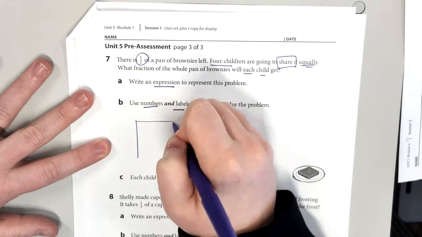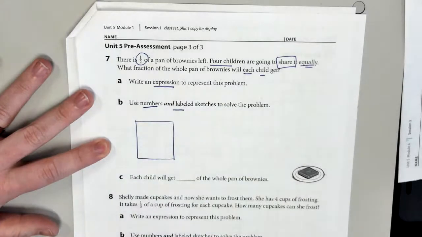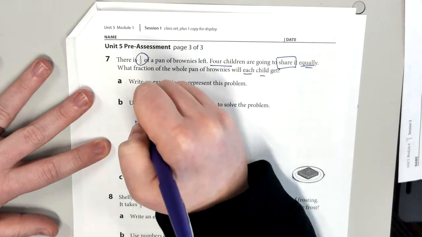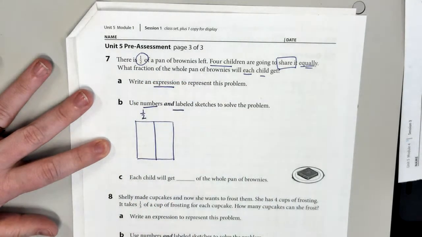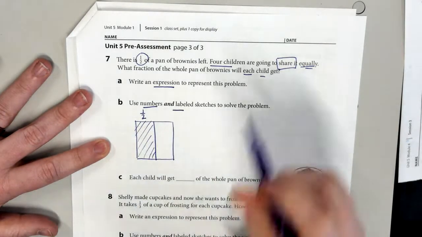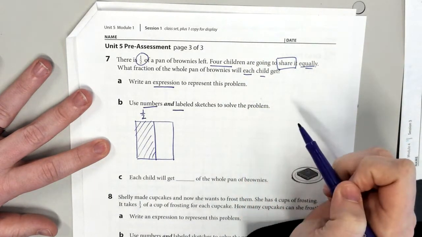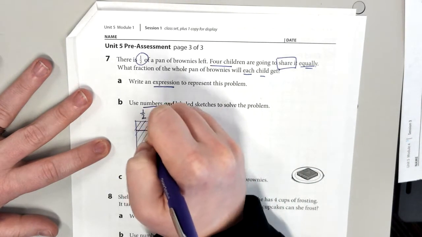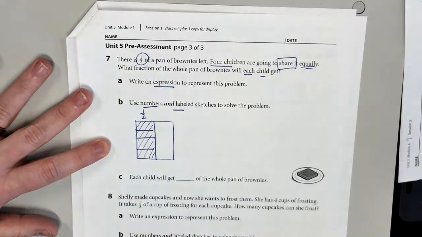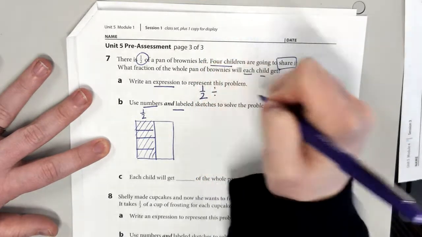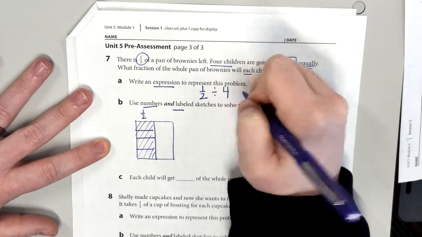I'm going to sketch out my pan of brownies, my favorite thing to sketch out. And I'm going to show that there is 1/2 of a pan left. So here's my half. I'm just going to shade it in to show that's what we're looking at. 4 children are going to share it equally. So that means I need to take and divide this half between 4 children. And I'm even kind of saying the problem to myself. I'm taking that half and dividing it by 4 children.